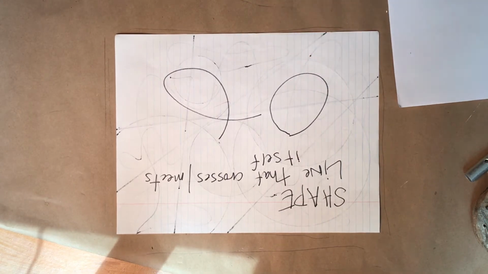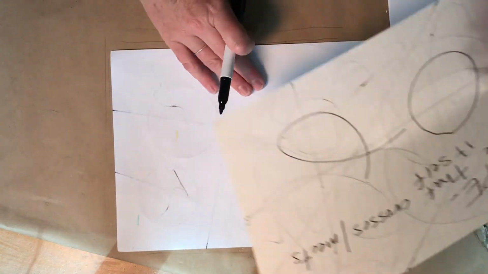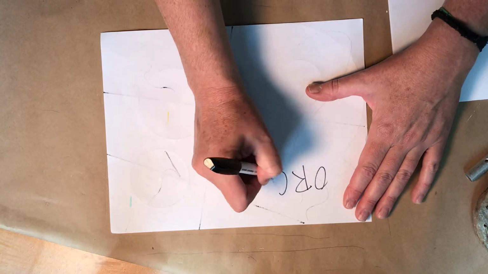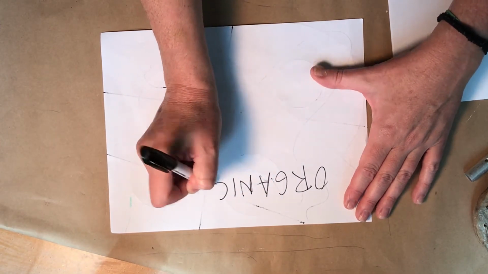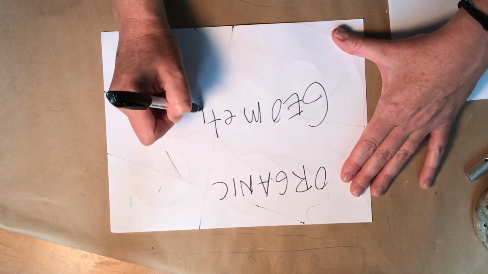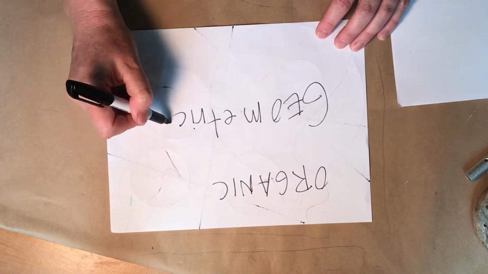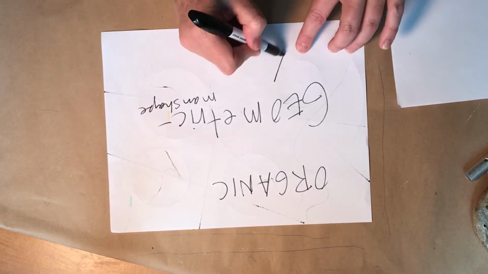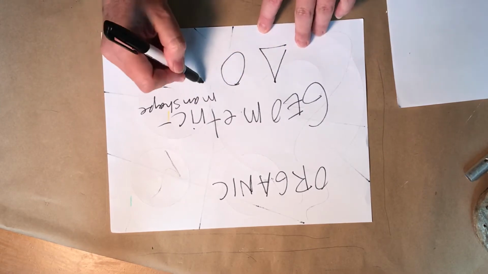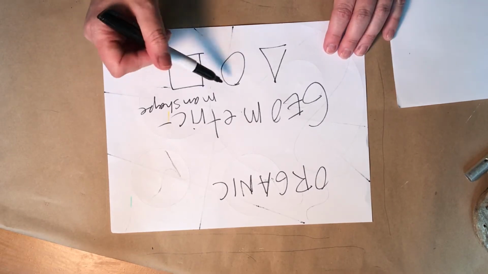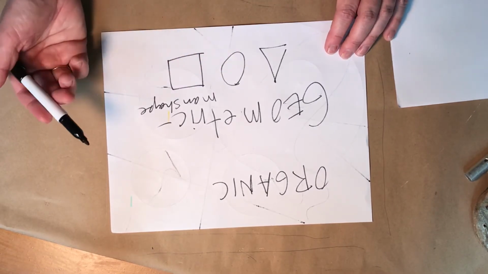All right, there are two types of lines, two categories of lines. Again, I'm using the back of my paper here. Your two types are organic and geometric. Geometric are like man-made shapes that you can think of. Think of your class geometry, right? Triangles, circles, squares, rectangles, etc. Most everything, obviously, except for the circle, is going to have a straight line.